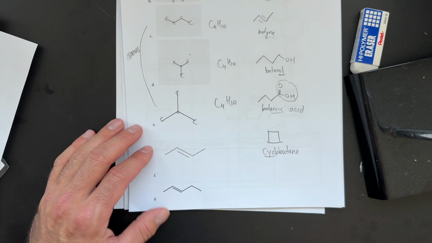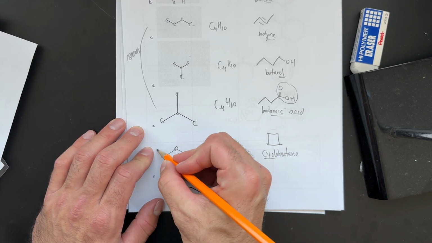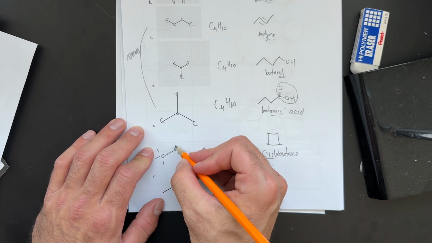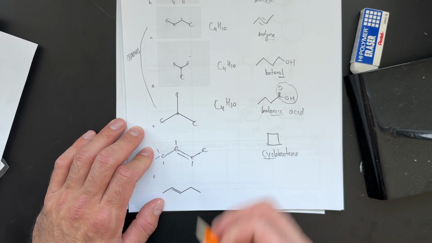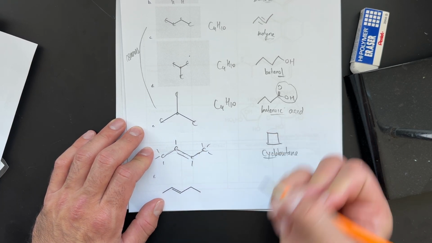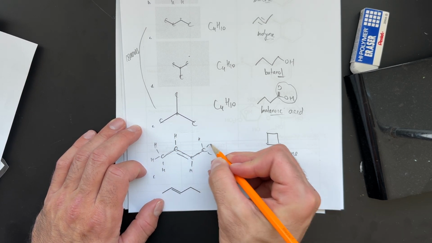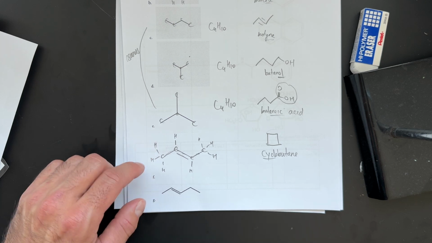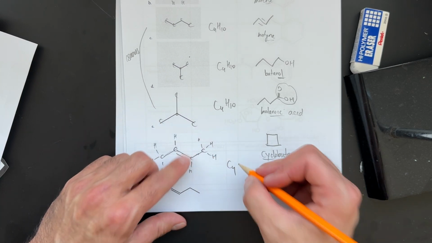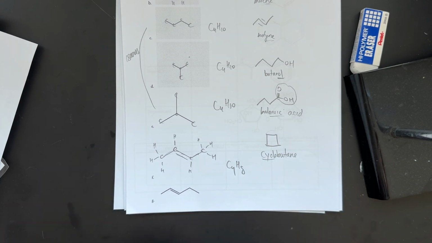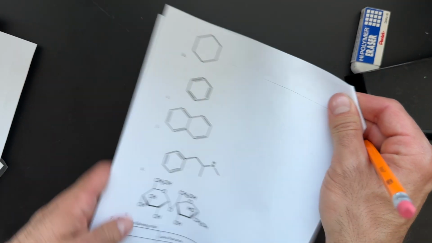But okay, continuing on. What we see here is we have all these carbons, and then we're going to form 1, 2, 3, 4 bonds on each, and then we're going to fill in the hydrogens. Nice. Okay, so C4, 1, 2, 3, 4, 5, 6, 7, 8. C4H8. Nice. Okay. So that's how you do that one, and that's how you do those in general.